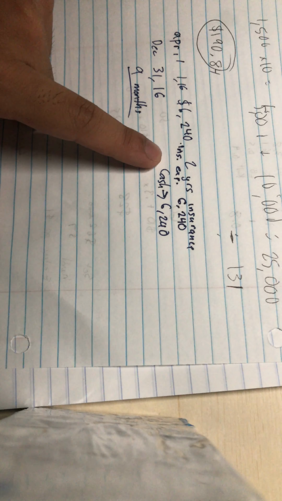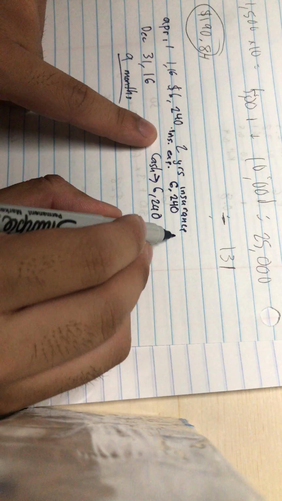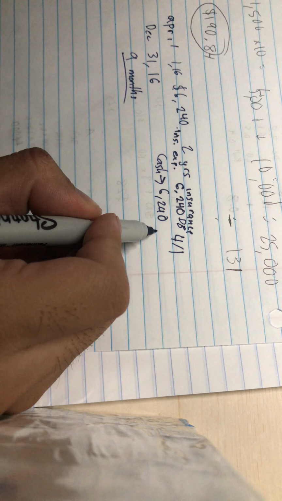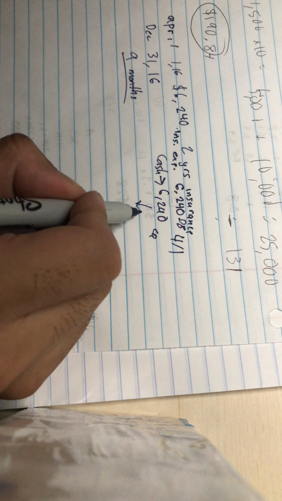This is what they entered on April 1. The expense is a debit, and the cash was a credit because you're losing cash.